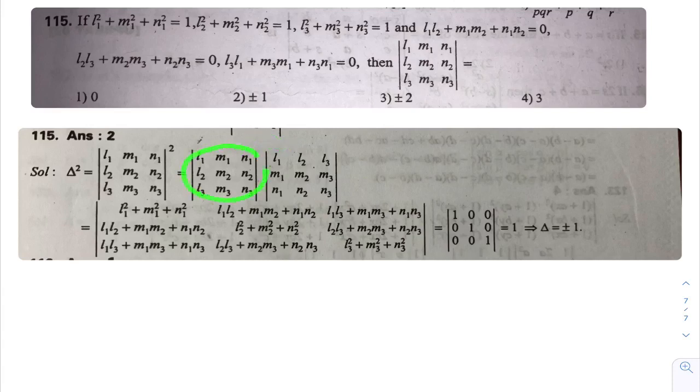What I will do here is first multiply this matrix and this matrix. Multiply first row, first column: l1 square plus m1 square plus n1 square. I hope you are understanding. Now first row, second column: l1 l2 plus m1 m2 plus n1 n2, just normal multiplication only. You multiply these two, then you will get these things. Here you can observe this is already given in the question. This value is 1. This value is given as 0. In place of this 0, l1 l3 plus m1 m3 plus n1 n3 is also given as 0. Like that, all these values are given in the question itself.